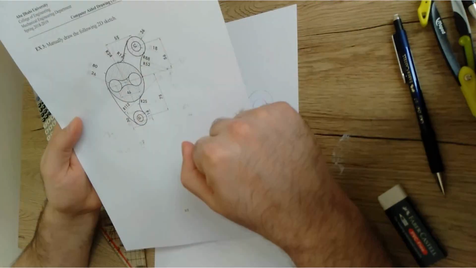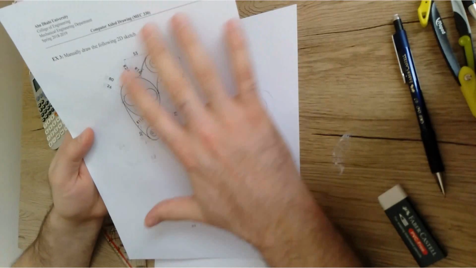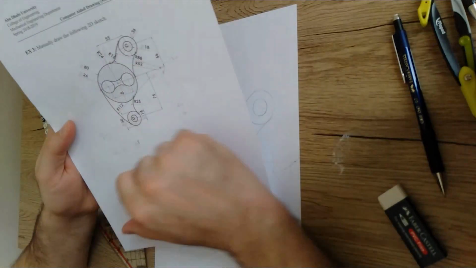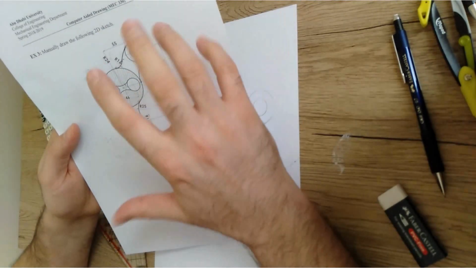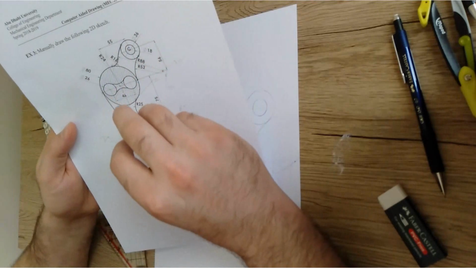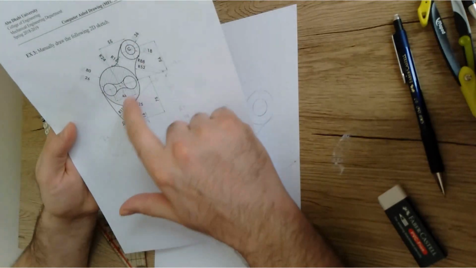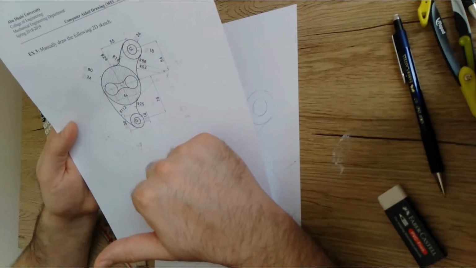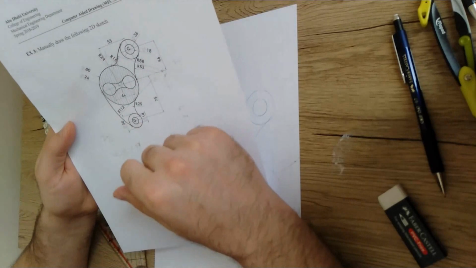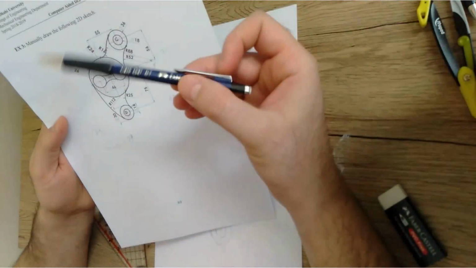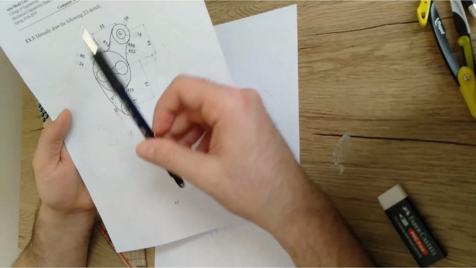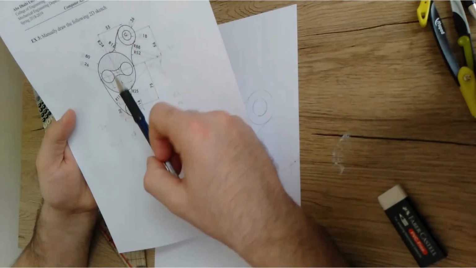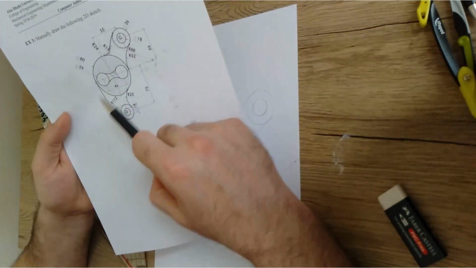But for now, I'm just going to show you how we can draw this hatching. This hatching basically should be drawn, as we discussed in the first lecture, with a light line, so we have to use a 0.25 up to 0.5 millimeter pencil to draw this hatching.